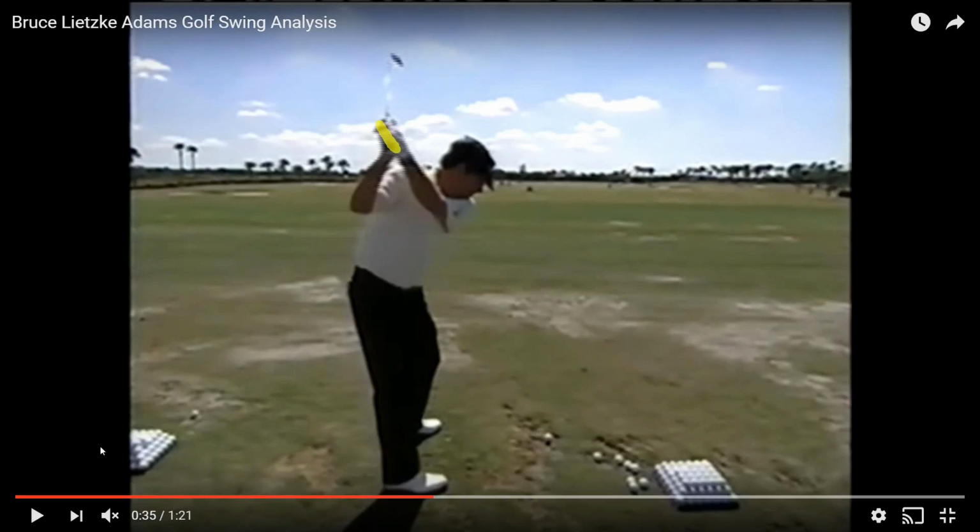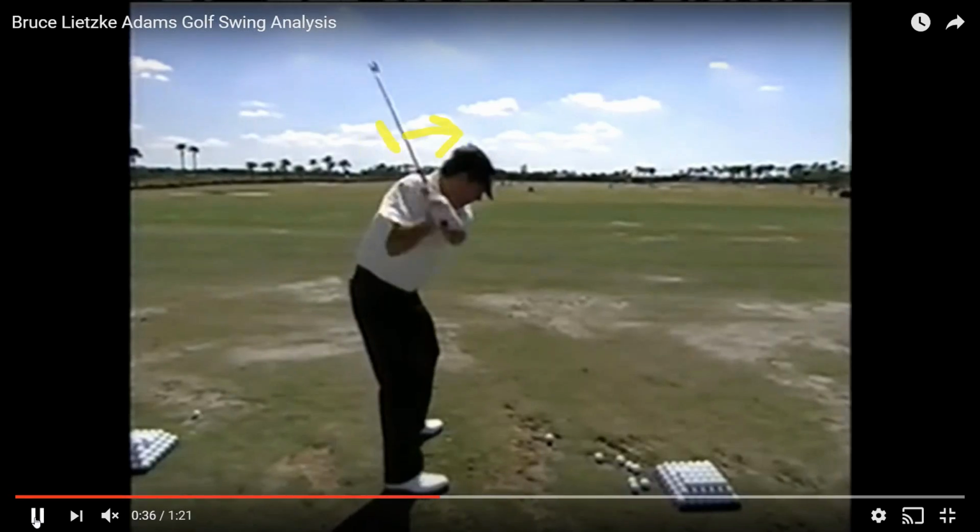As he comes out of this, you'll see a movement where the hands are going to go. With a fade player, they're going to go out. Okay, but there's two parts to this. So we're going to talk about the out part first. You'll see it pushed out. The hands pushed off that plane and out.